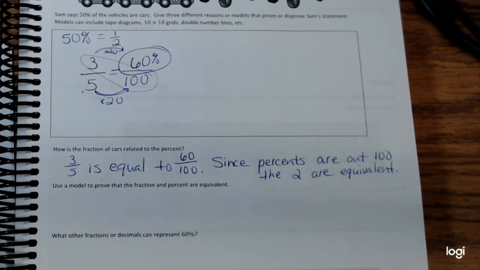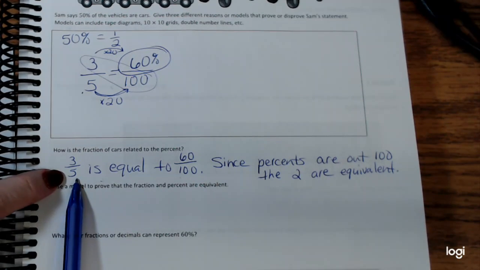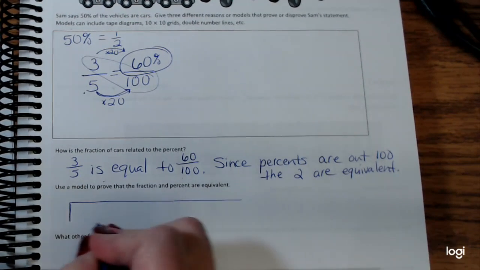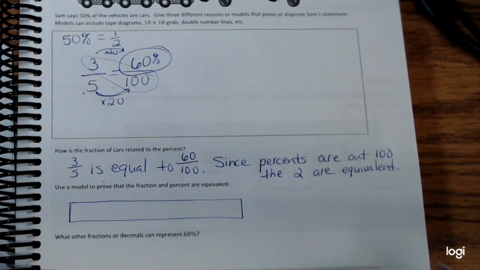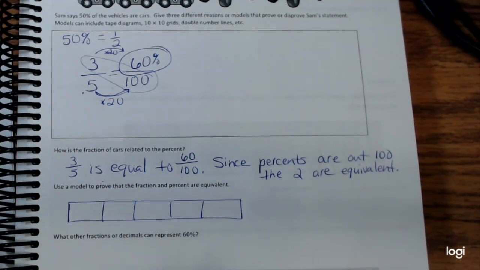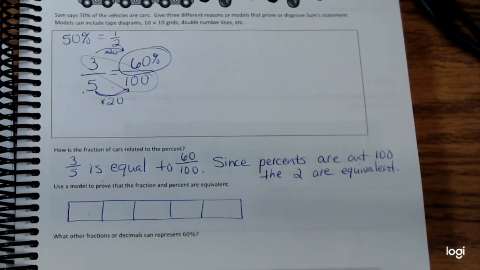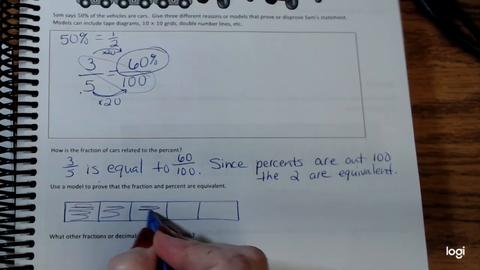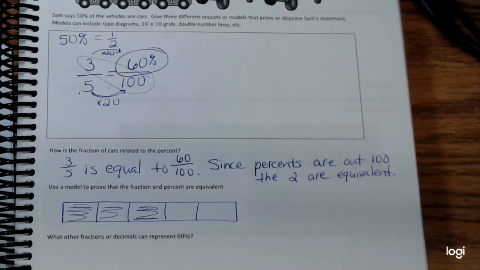Well, I'm going to make a tape diagram. I would like for you to make a tape diagram that shows 3/5. So if we remember, that means we're going to do something like this. So we're going to make 5 boxes. So I have 1, 2, 3, 4, 5. I'm going to kind of lightly shade in here 3. So I have here my 3 out of 5.